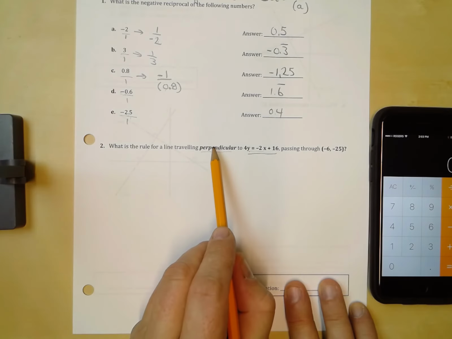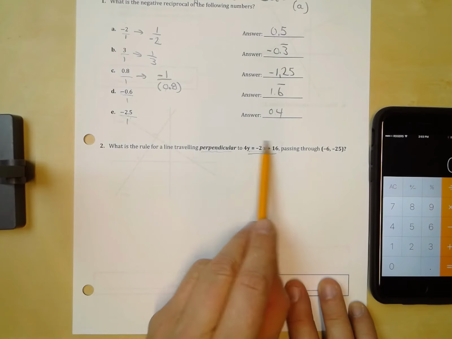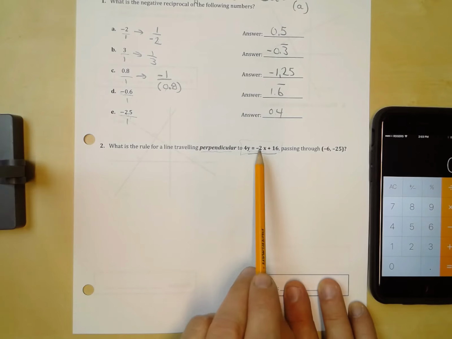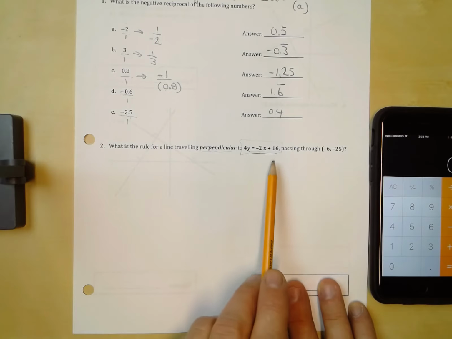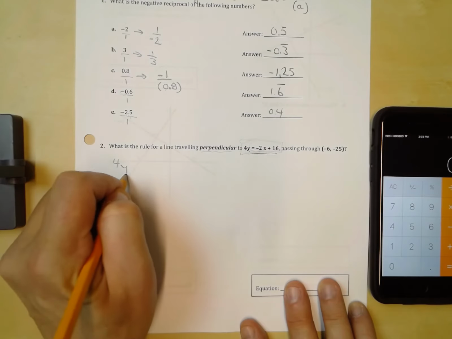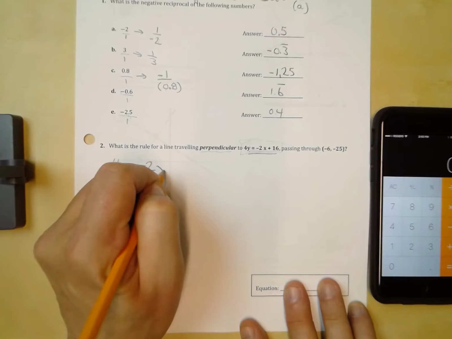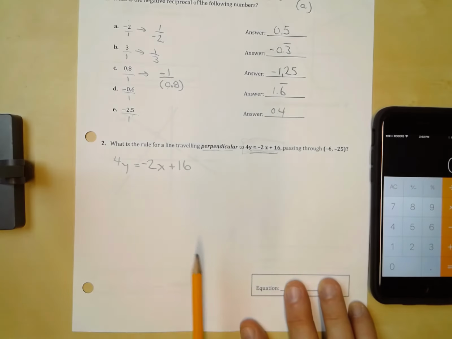means that the slope of the line we're looking for will have the negative reciprocal slope of the line that we know. We know the equation of this line. The problem with the equation of this line is we don't have it isolated. And you know by now that you cannot work with a line's rule until you've isolated that y. So very quickly, 4y is equal to negative 2x plus 16. I have to isolate this y.